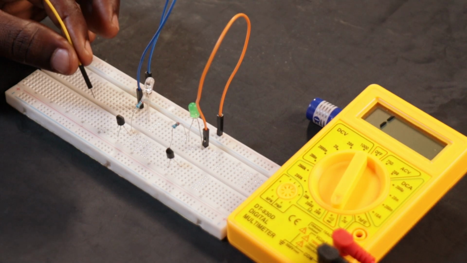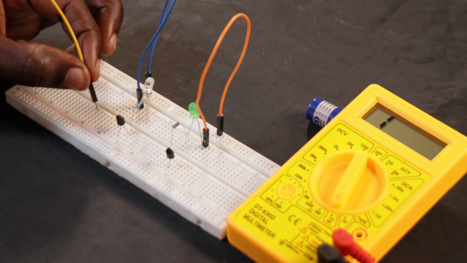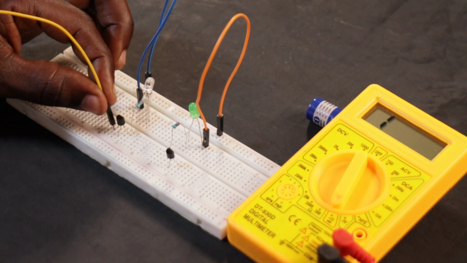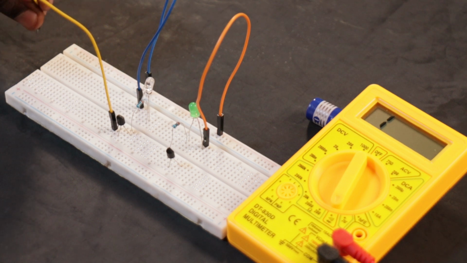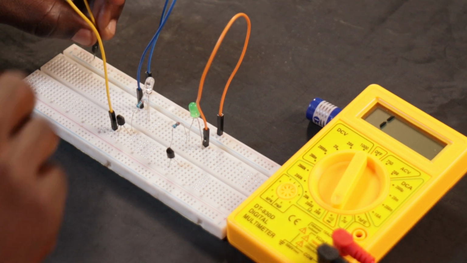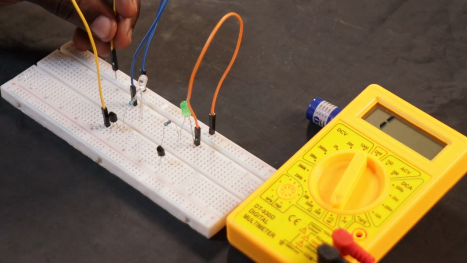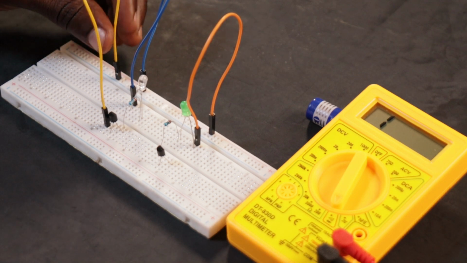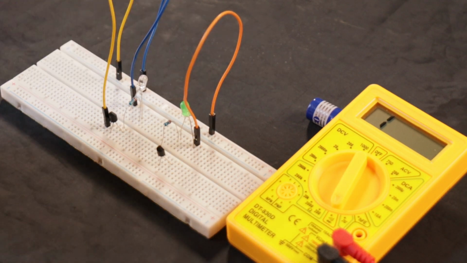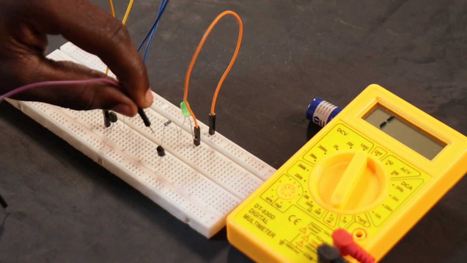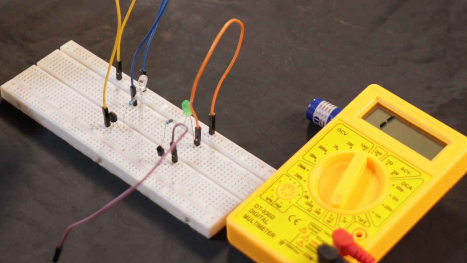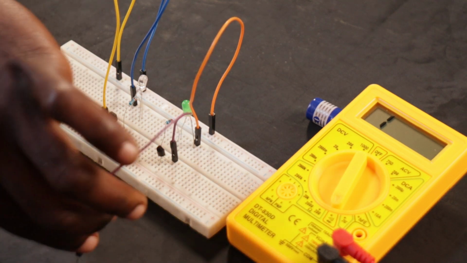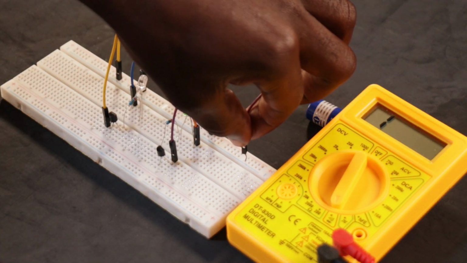Now we are going to connect the emitter terminal of the transistor to the negative terminal of our batteries. So we are going to use a jumper wire to connect to the negative lane of the breadboard. So we are going to do the same for the second transistor, from the emitter terminal to the negative lane of the breadboard.